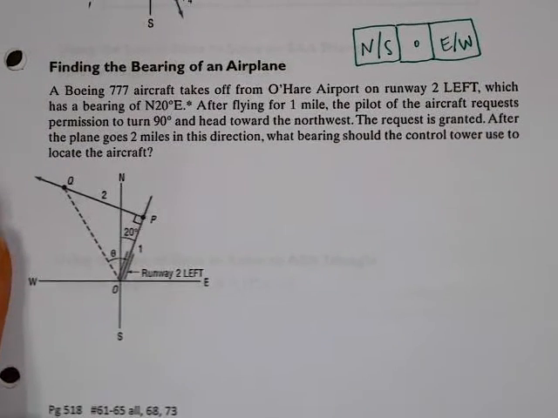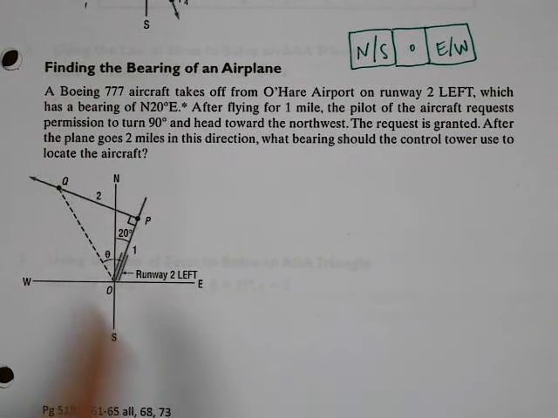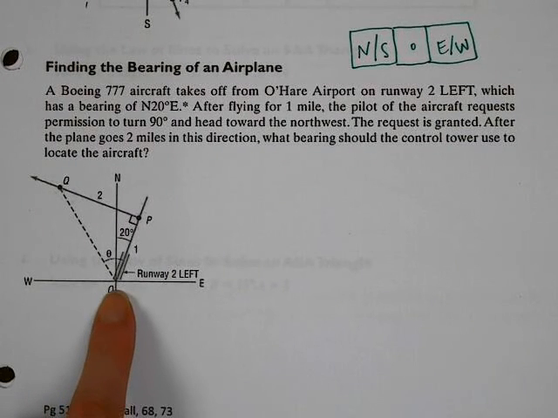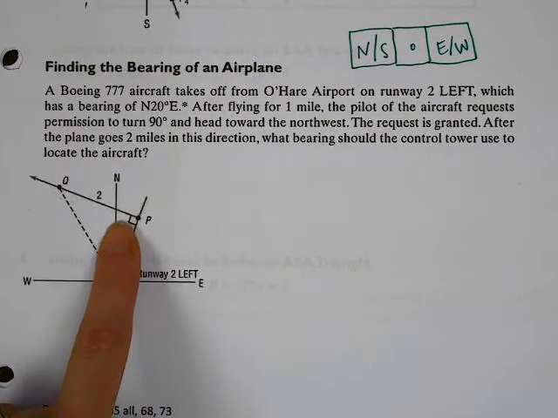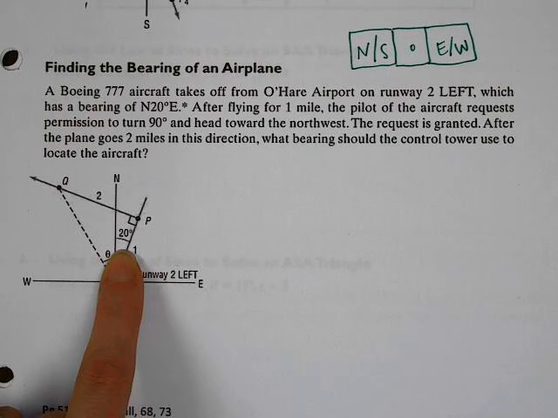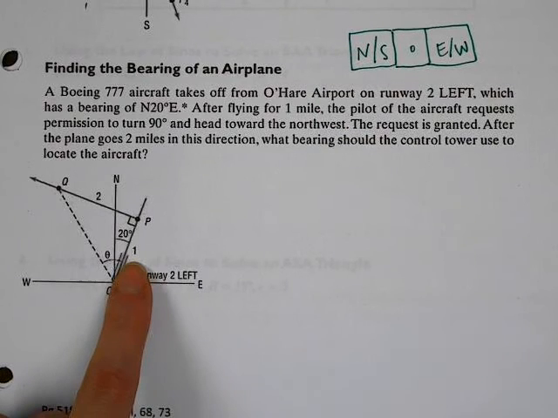Now let's solve one. So go ahead and read this. And then if you want to pause it a little bit, well, I'll just read it with you. Okay, so the airplane is taking off from O'Hare Airport, that's at O, on runway 2, or 2 left, whatever. The bearing, it's going in the direction of north, 20 degrees east. Okay, so it's headed in this direction. That's northeast, 20 degrees. And it's in that direction for 1 mile. Okay, so that's why we have a 1 here.